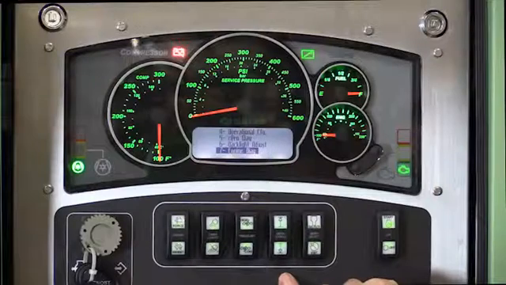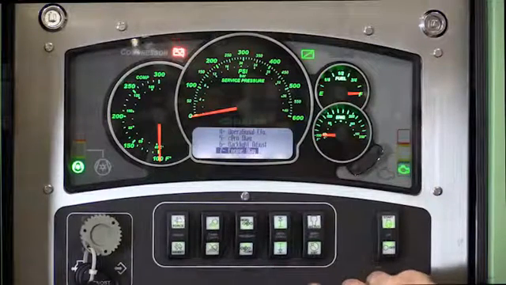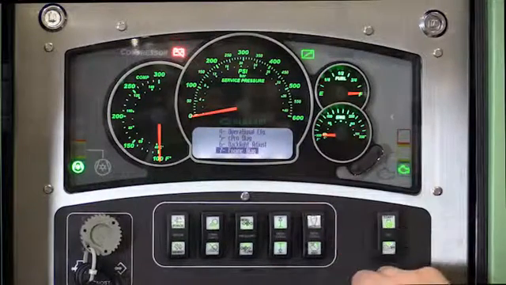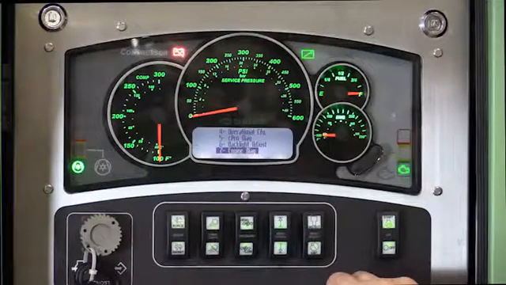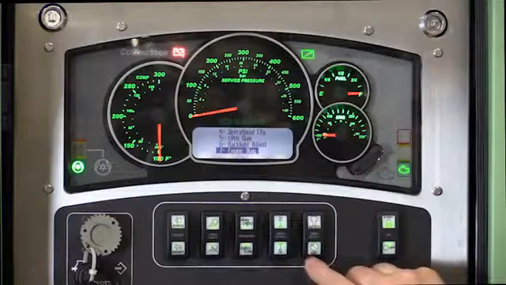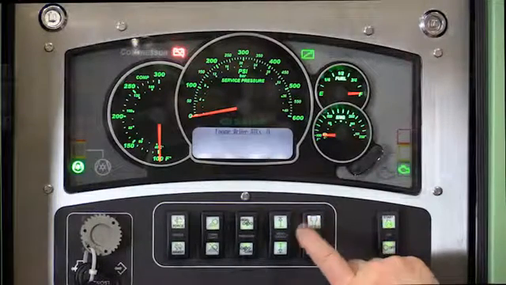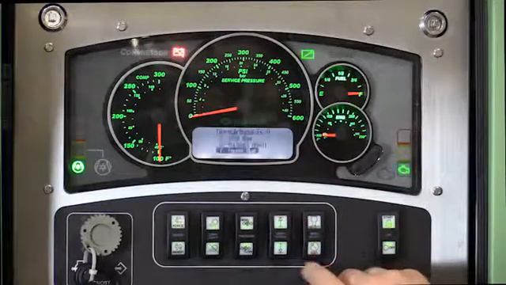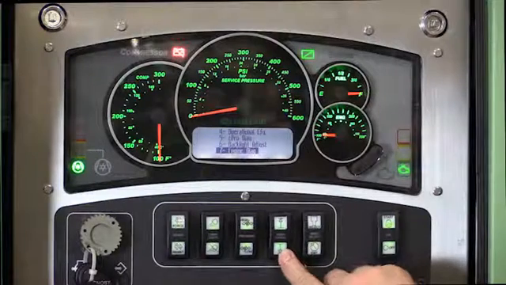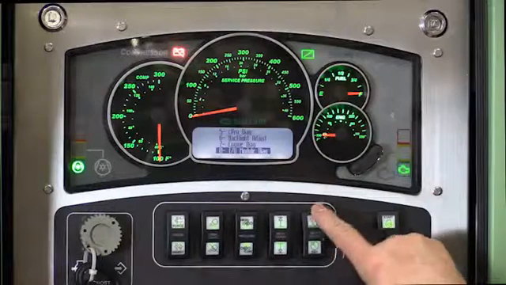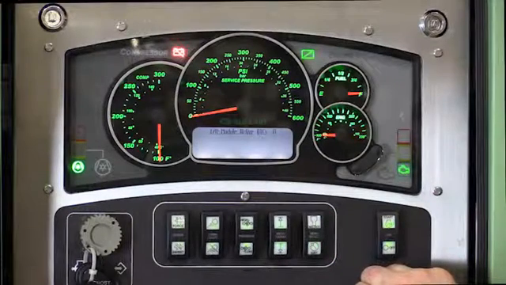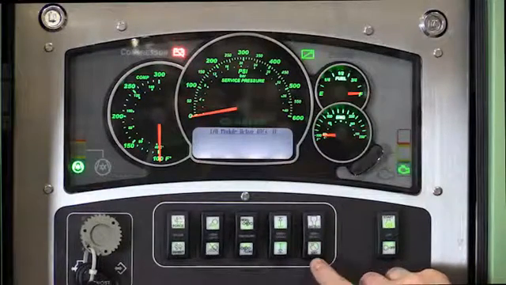7, engine diagnostics. By selecting engine diagnostics, you can see if there's any active code stored in the engine ECM. 8, I/O module diagnostics. Here you can do an integrity test on the inputs and outputs of the module.